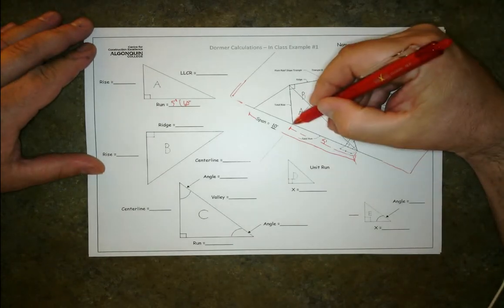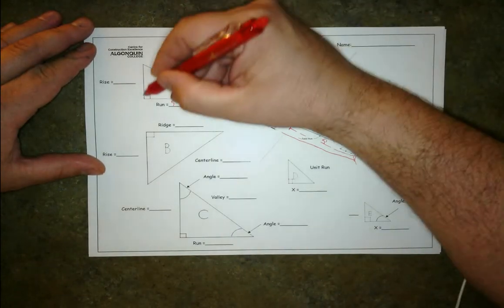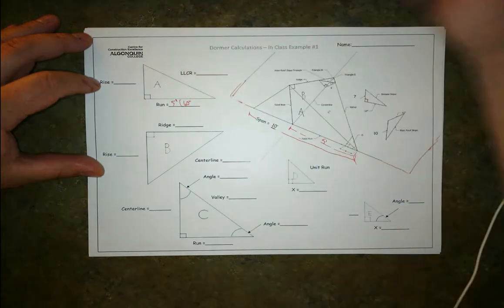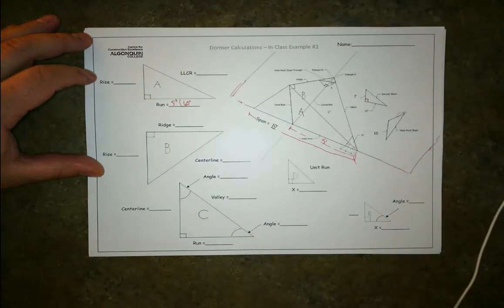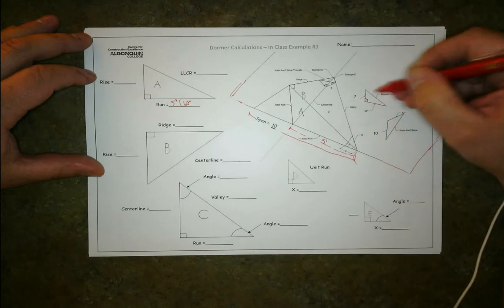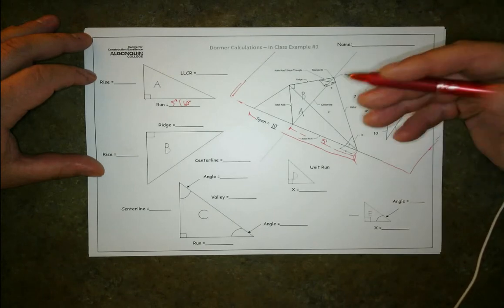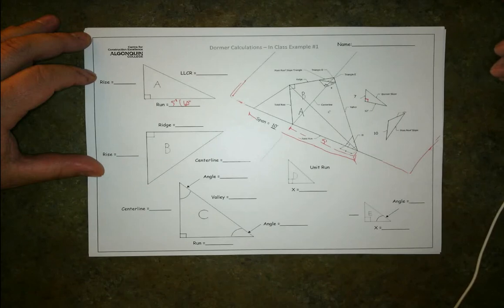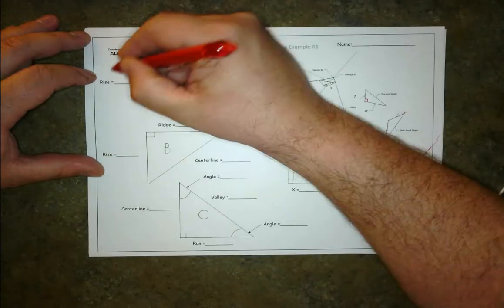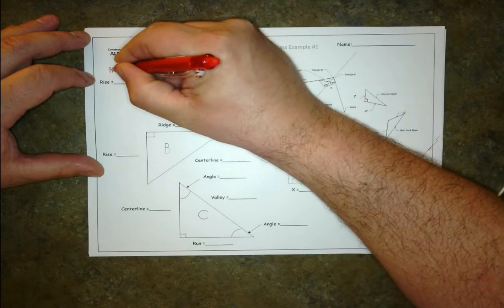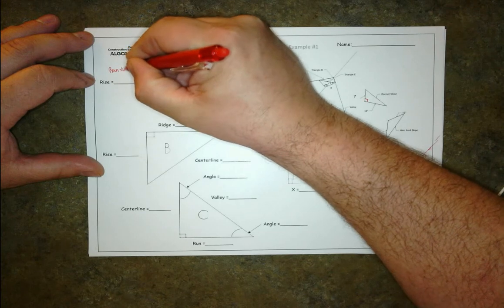Total rise is the distance from here to here, which is the same as what we have from here to here. So, rise, total rise, right? A couple of different ways we could do that. We could use similar triangles to figure that out, comparing it to the 7/12 roof, or we could use our formulas that we use in class, which is basically for total rise, we go run times unit rise.